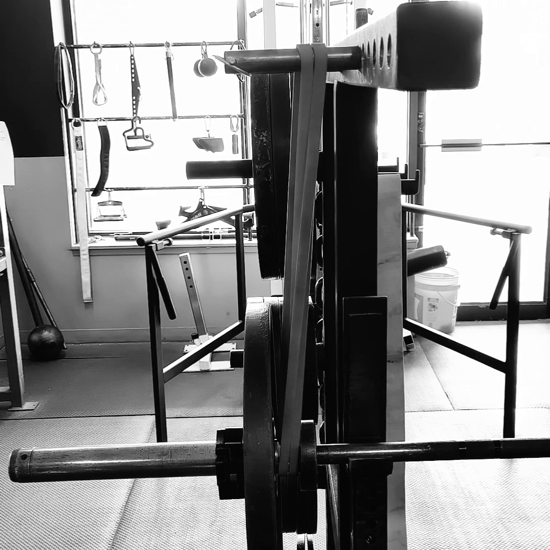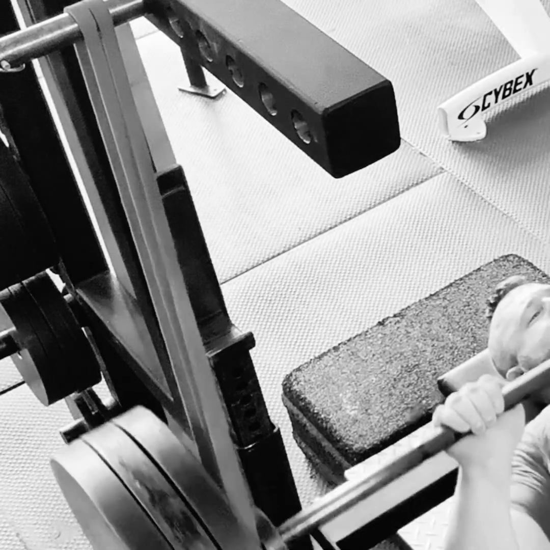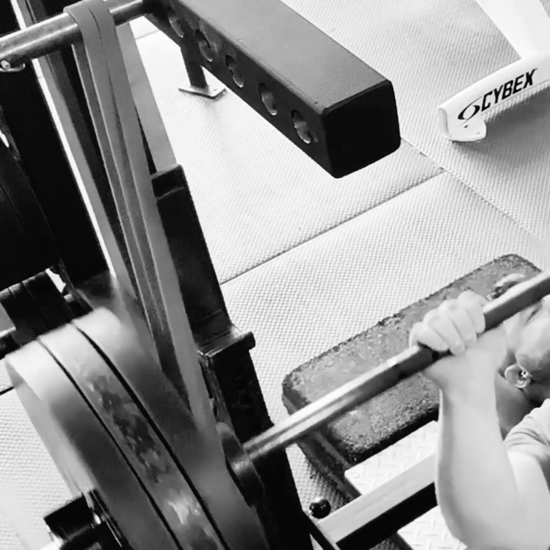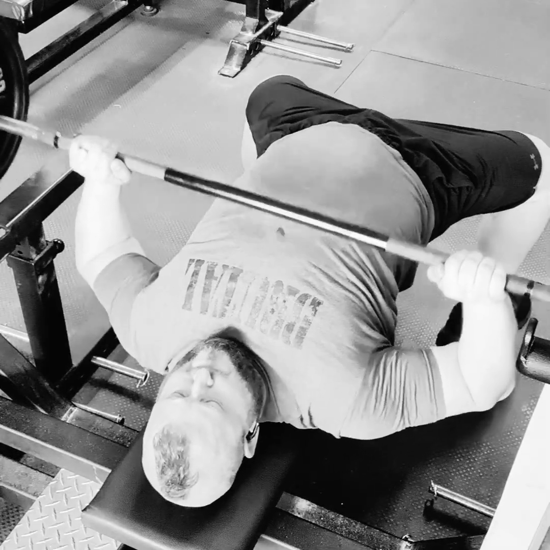My next exercise is reverse band bench press. You can see there's a band set up. My dad and I built our own bench that allows for reverse band benching. So you can see how the band stretches from the bottom to the top. The next 2 videos you'll see are my working sets.